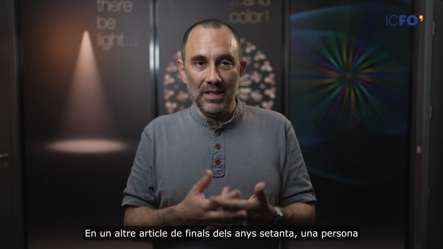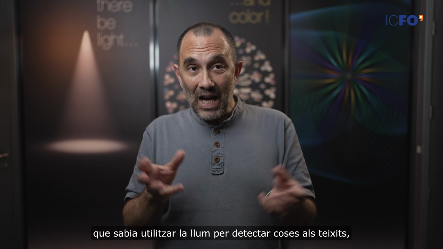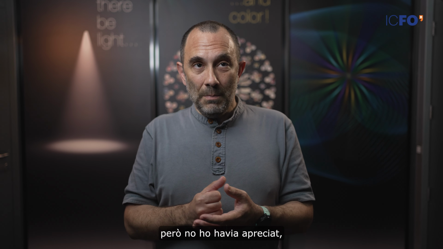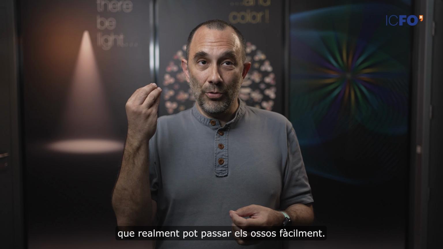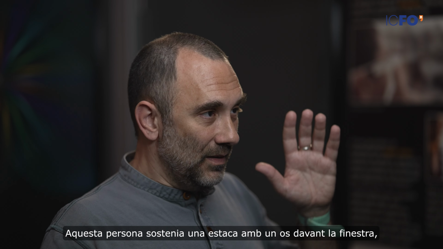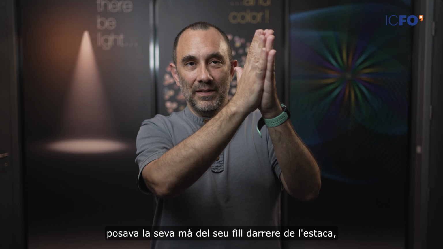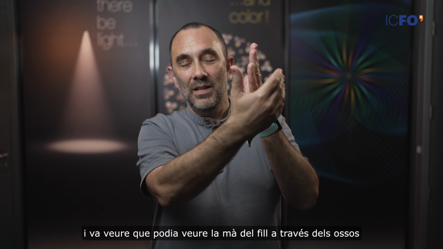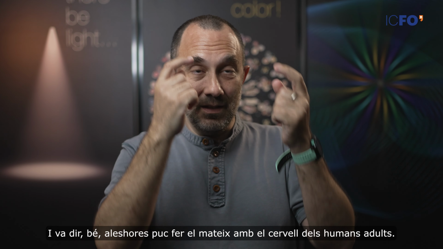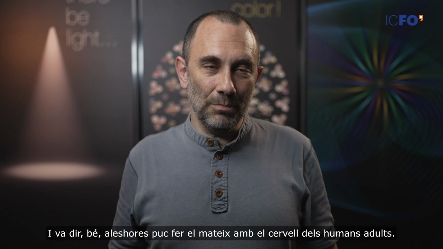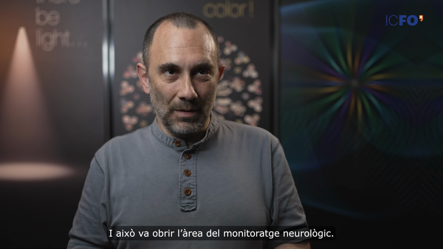Another paper in the late 1970s was by a person who knew how to use light to detect things in tissues, but he had not appreciated, and I think nobody else had appreciated, that it really can go through bone easily. So this person held a steak with a bone up to the window, put his son's hand behind the steak, and he saw that he could see the son's hand through the bone in the steak. And he said, voila, I can get this thing into the brain of adult humans. And that opened the area of neuromonitoring.